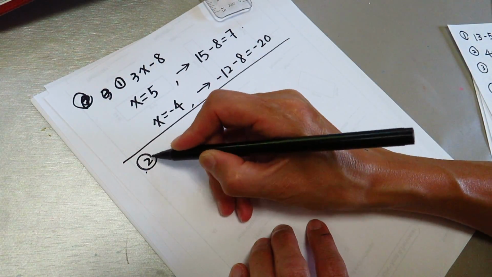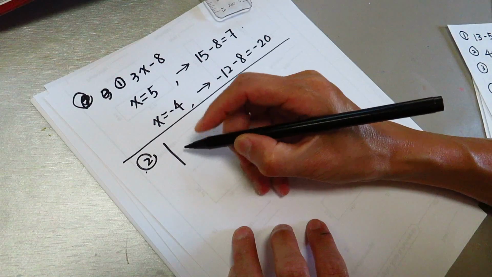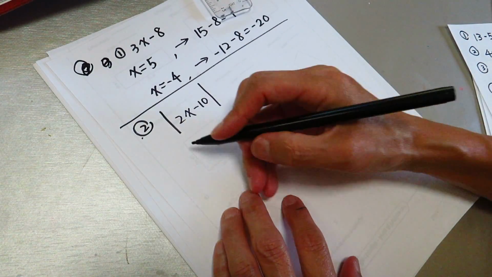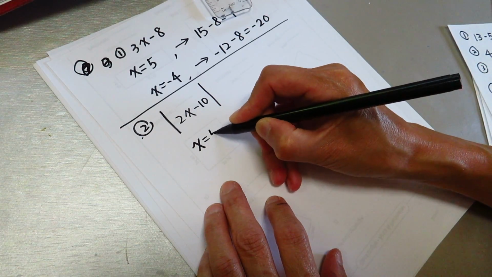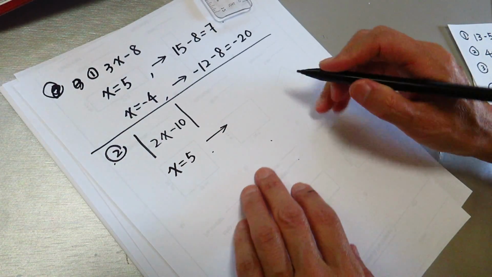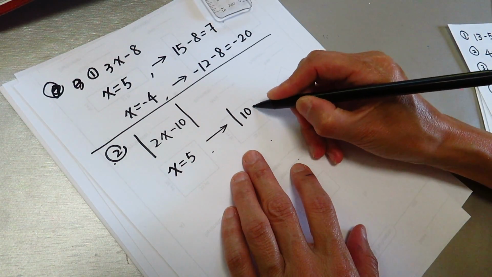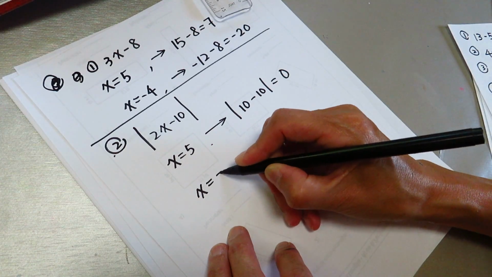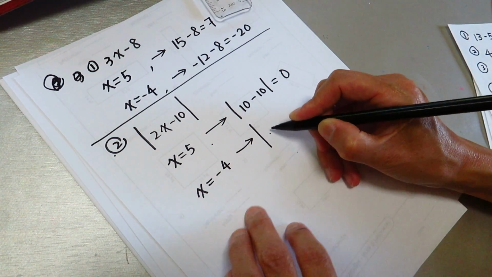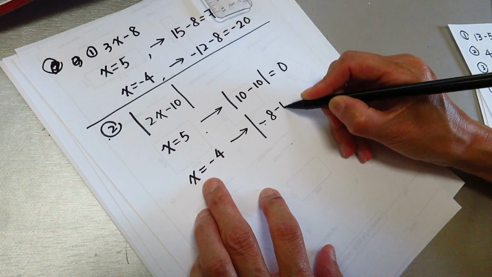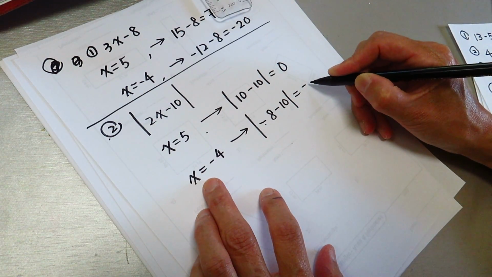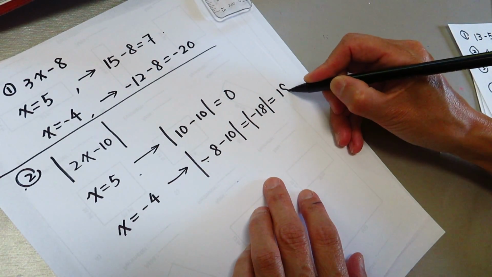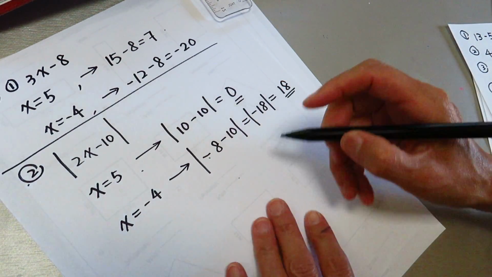Number 2, 2x minus 10 absolute value. So x equals 5, we get 10 minus 10 equals 0. X equals negative 4, we get negative 8 minus 10 equals negative 18. The absolute value and the result is 18.